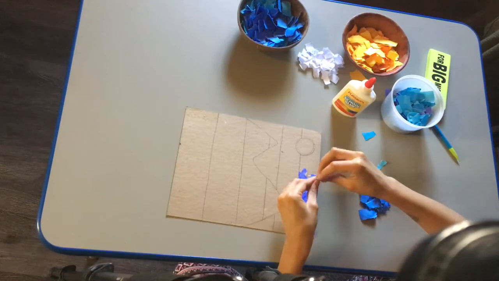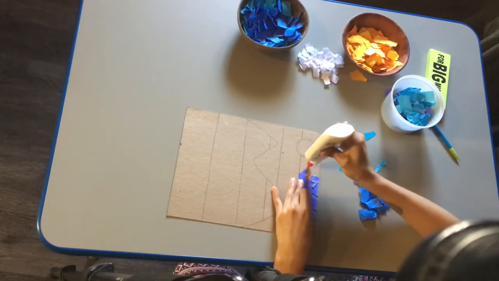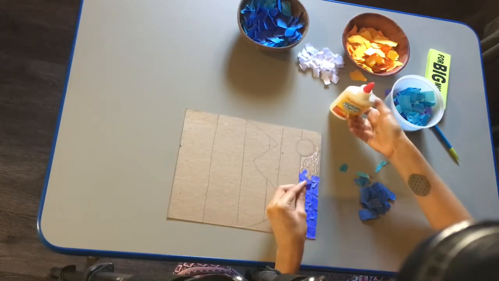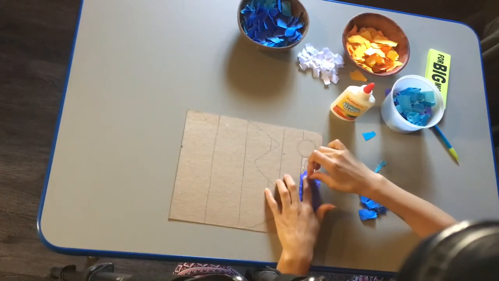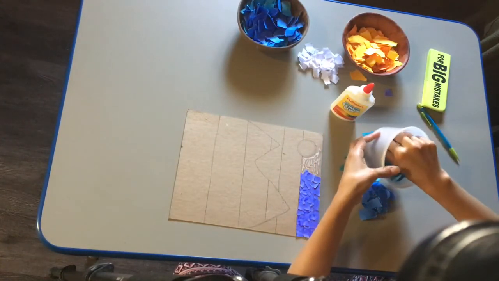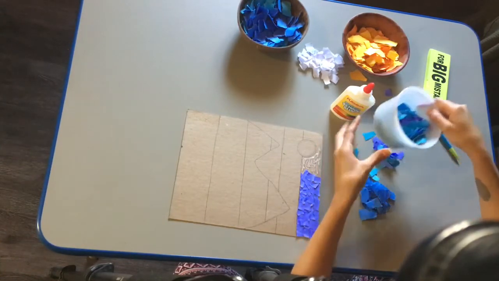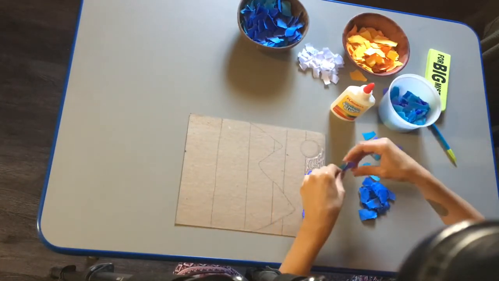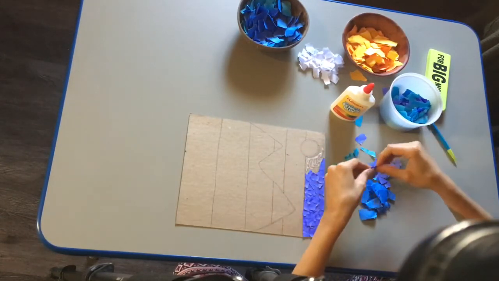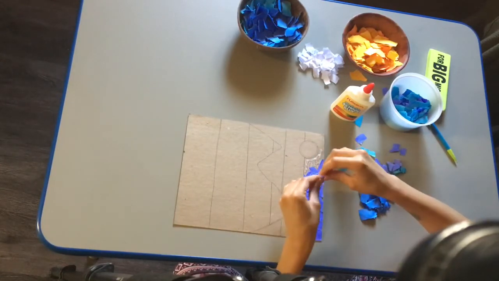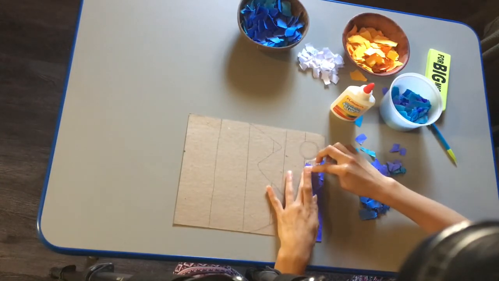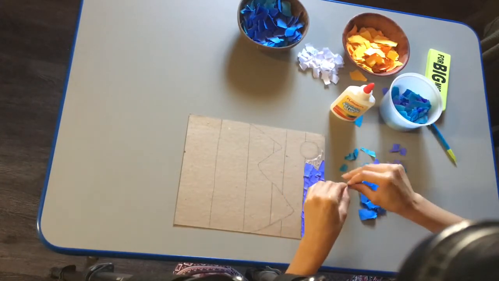So I'm gonna continue. I'm almost done with this area. And because we're getting closer to the moon, just make sure you go around it and you don't glue inside of it because that's going to be a different color. So I ran out of the purple. I'm going to go back and get more. I have more. It's not a problem. So I'm taking it out. And I'm just going to continue pasting. You see that little texture? If you touch it, it might feel a little funny, but it's pretty awesome actually.